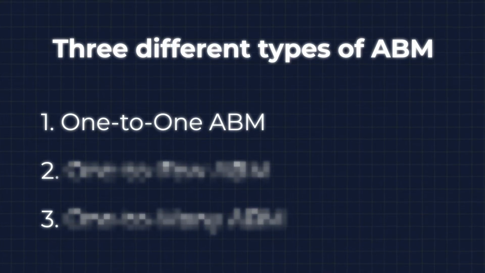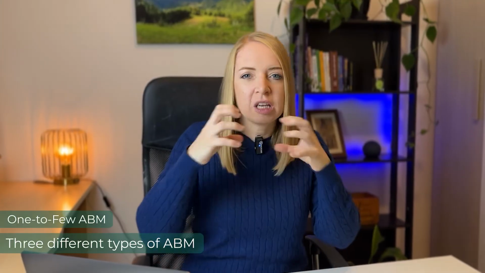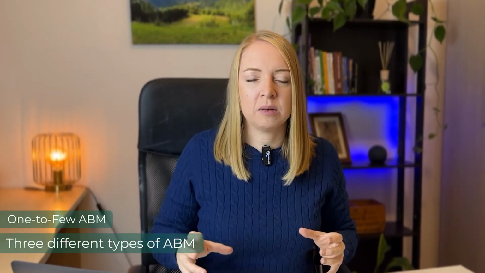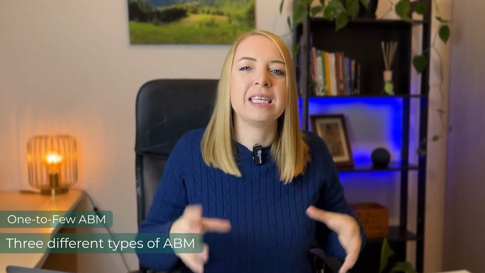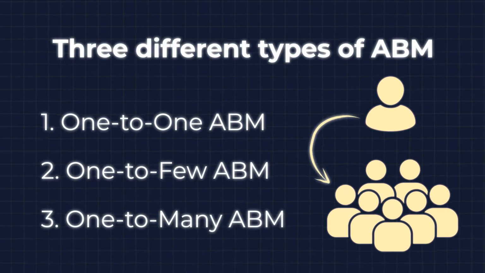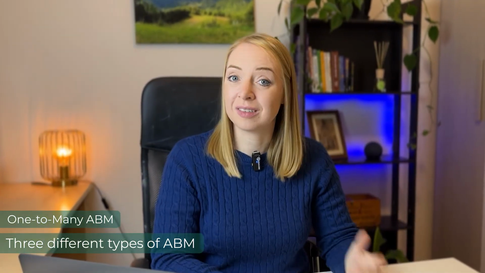The next is the most commonly used, and this is one-to-few ABM. So you're just slightly increasing your pool a little bit. You're finding a few target accounts that have a few things in common. This means a bit less risk because you're targeting a few companies with the content, so all of the work that you put in. And the third type is the one-to-many ABM. And this is usually once you've run ABM campaigns that are working well, you then try to systemize and automate the process using the data that you have from the previous campaigns.